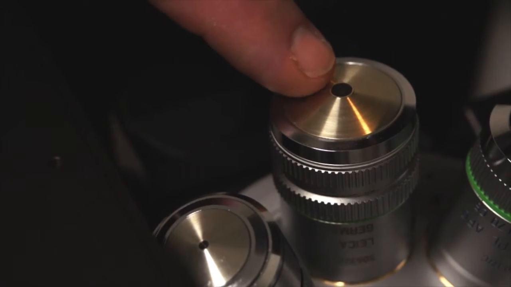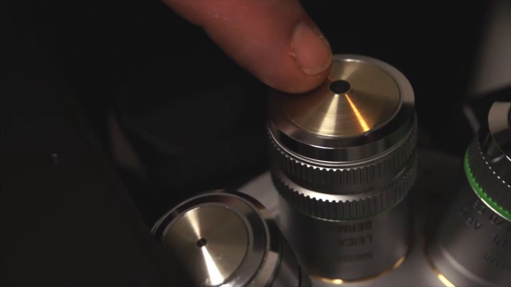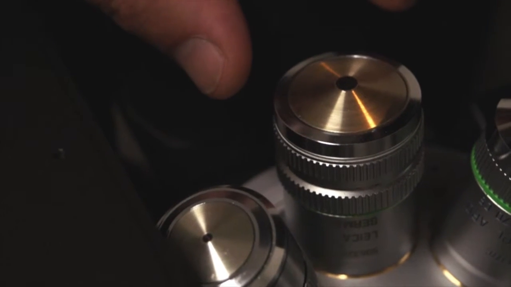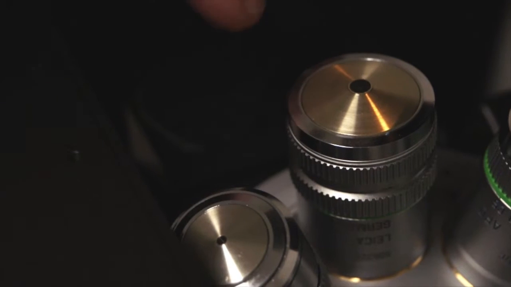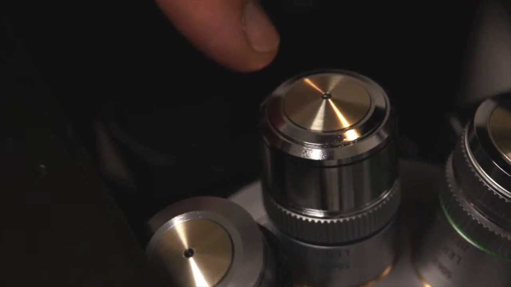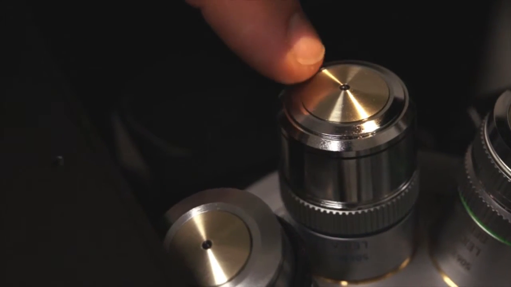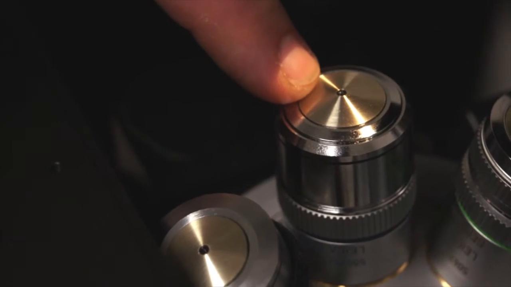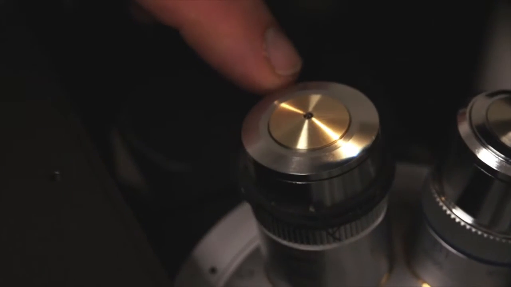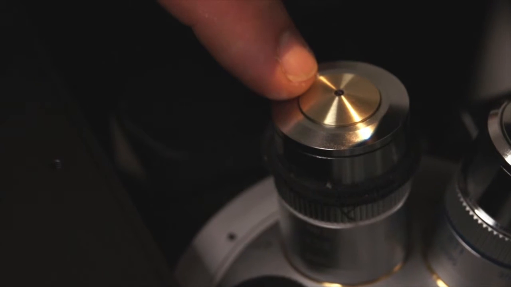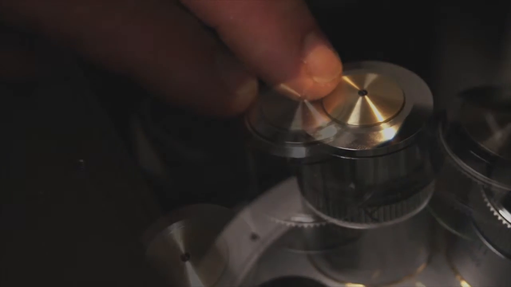And so you would put a drop of oil on the front element of the lens before you put your slide down onto the objective. The fourth objective is another oil immersion objective. This is a 63x oil. And finally, the fifth objective is a 100x oil objective, also immersion.